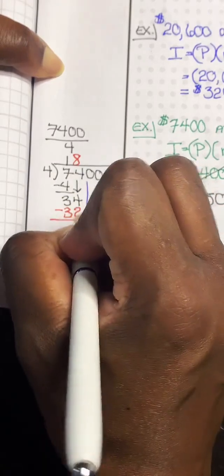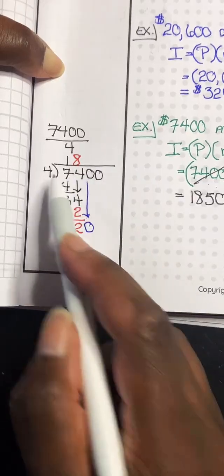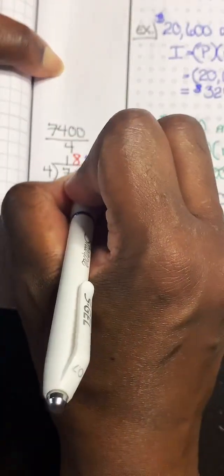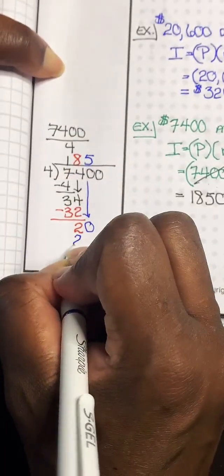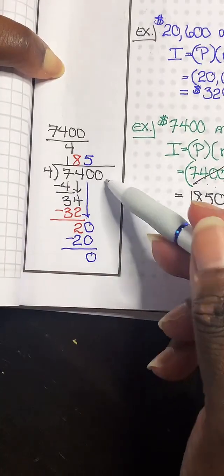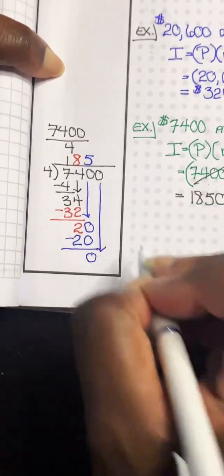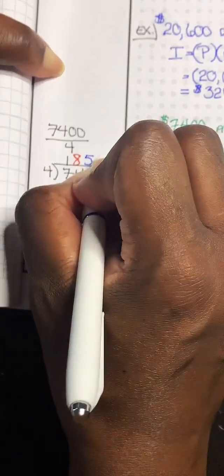Bring down the next digit, which is 0. How many 4s can go into 20? That's 5. And then I still have this other 0 to consider. So how many groups of 4 can go into 0? Well, that would be a 0.